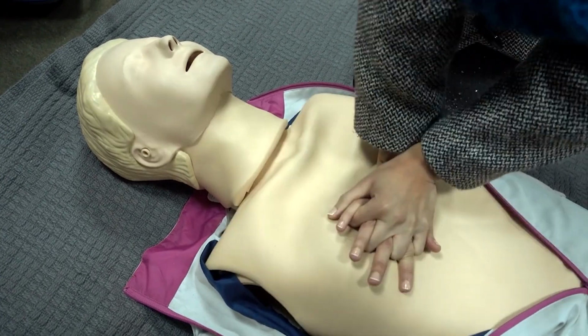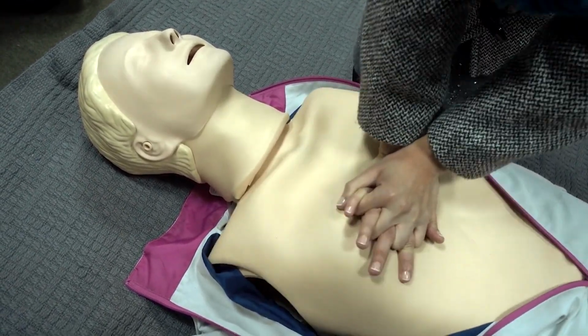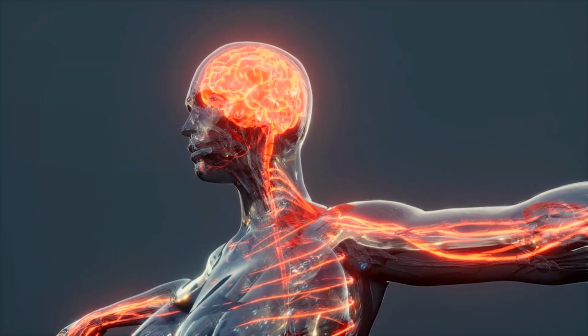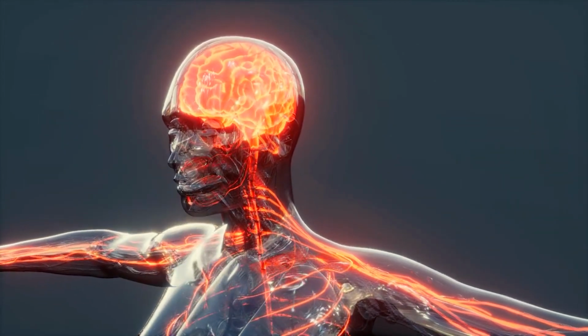And the compression rate: you keep a steady pace of about 100 to 120 compressions per minute. This helps the blood reach important places like the brain where oxygen is needed.